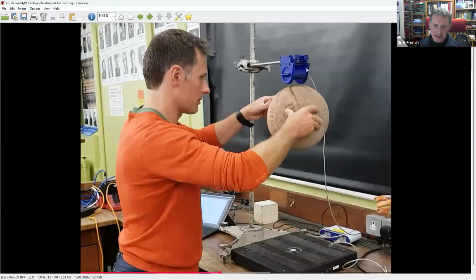So what we've got is this blue thing, and that produces ultrasound. I think it's above about 20,000 hertz, so we can't really hear it. And what that will do is produce these little pulses, at quite a high data rate, and they will bounce off things like this very ancient basketball.